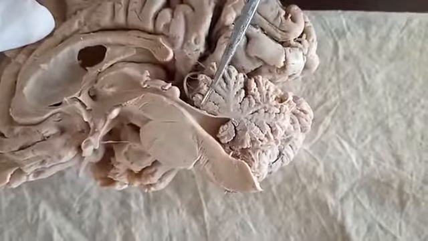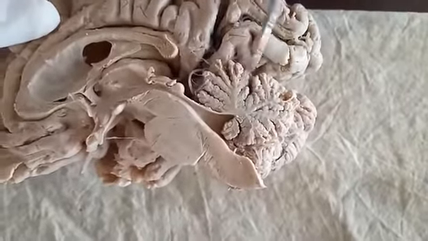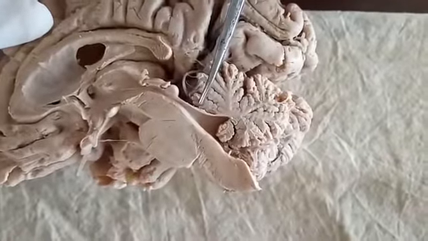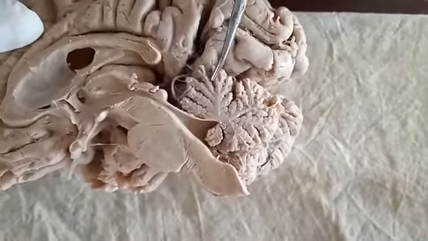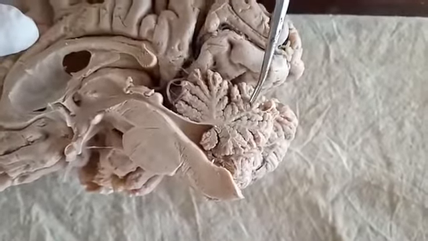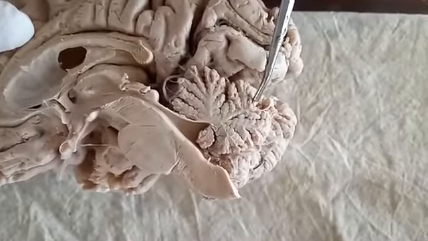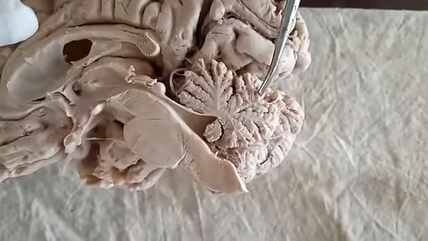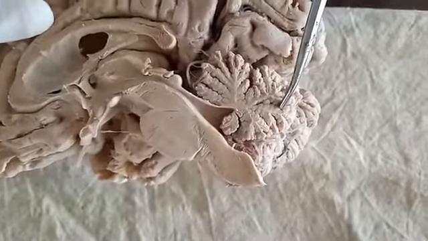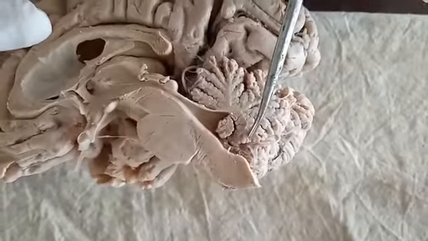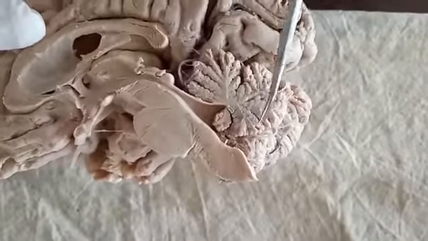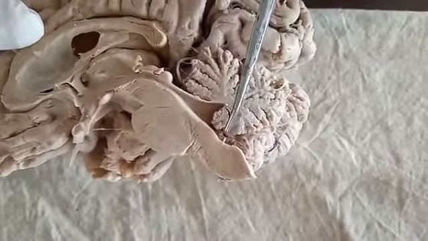As we can see here, the vermis is C-shaped starting from lingula. From lingula, central lobule, culmen, declive, folium. So these are the parts of superior vermis, below which now these are the parts of inferior vermis: tuber, pyramid, uvula, and the nodule. So these four parts are the parts of inferior vermis.